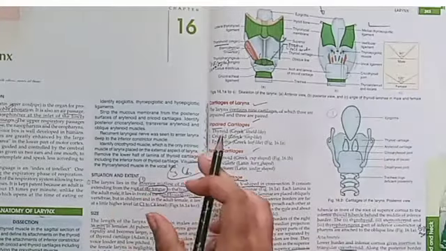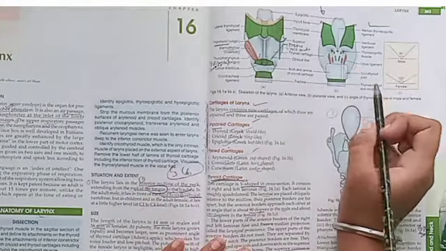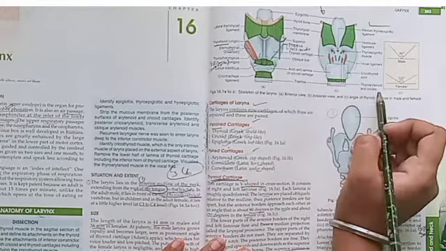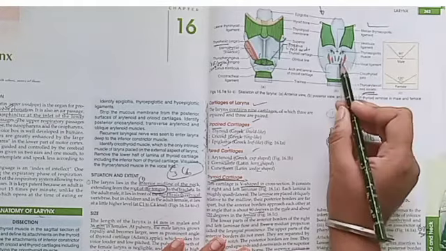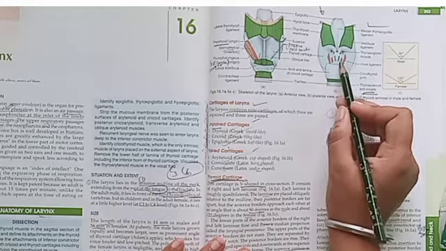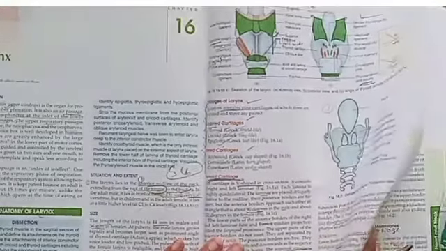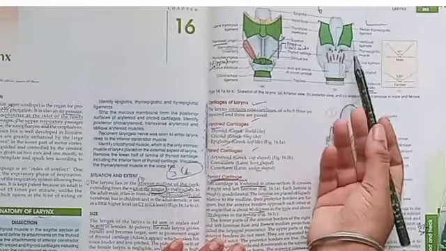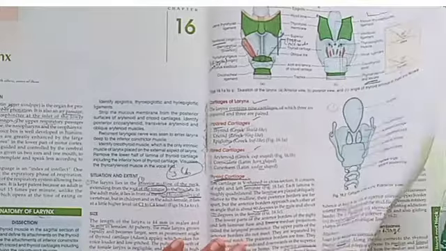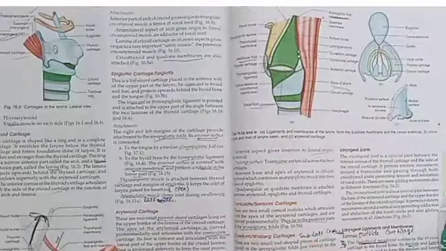Then the vestibular fold and vocal fold are also present. You can see from this the thyroarytenoid and vocalis muscles, which are present on each side. These are the attachments on the inner side of the thyroid cartilage, as you can see from this figure. Now we go toward the epiglottic cartilage.